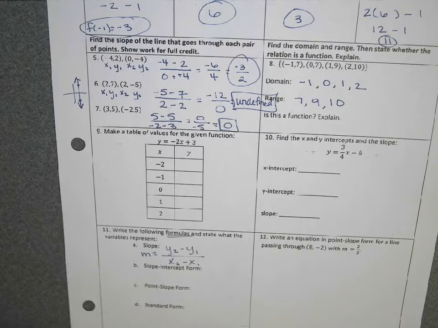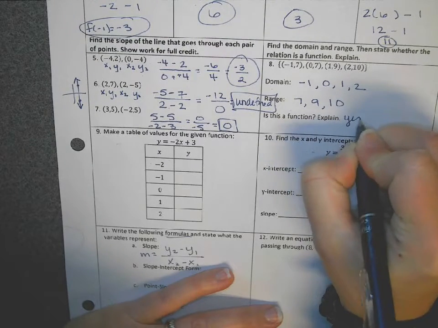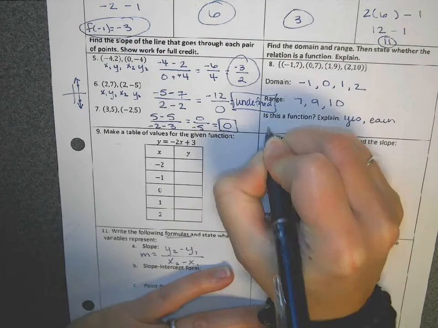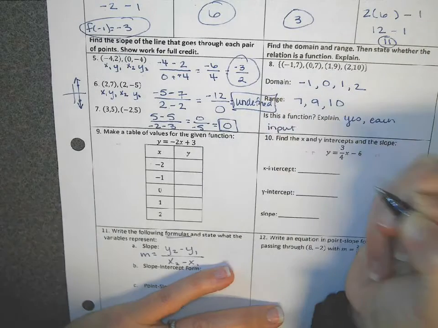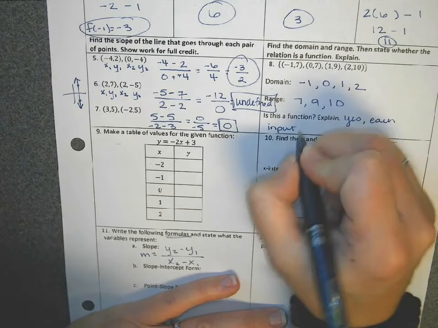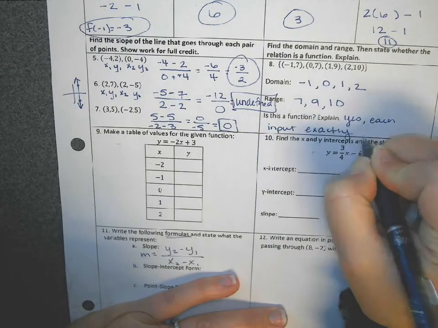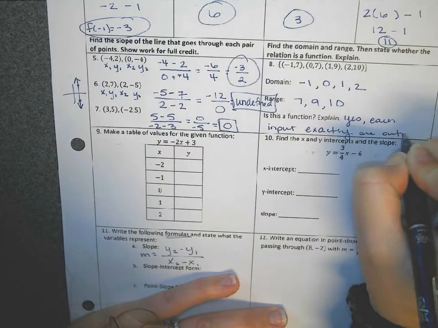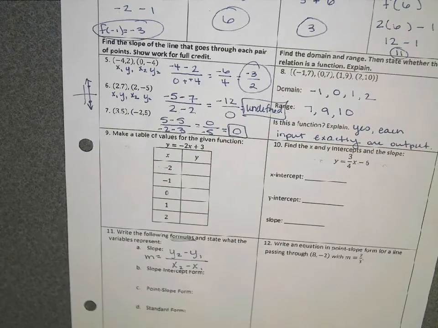Each input is one output. Yes, each input, instead of one, the better words to use there is exactly one output. Okay? That is the definition. You're saying, yes, it's a function because the definition of a function says each input has exactly one output. And I can look at this and say, cool, yes, because each input has exactly one output. I'm using the definition to explain, yes, it is a function.